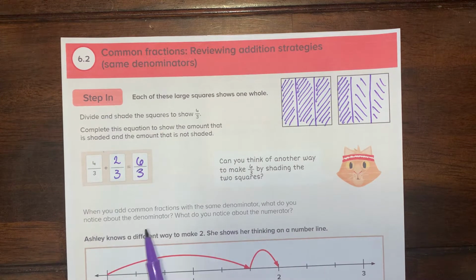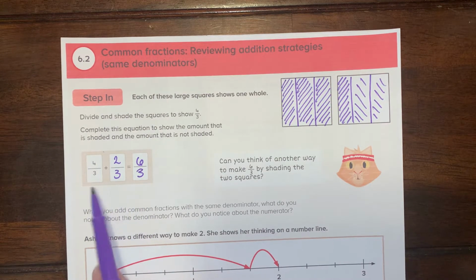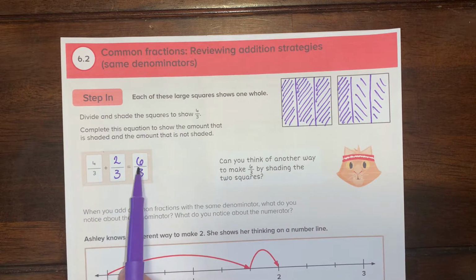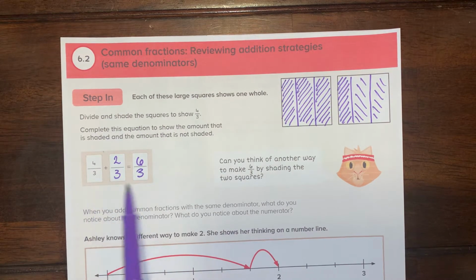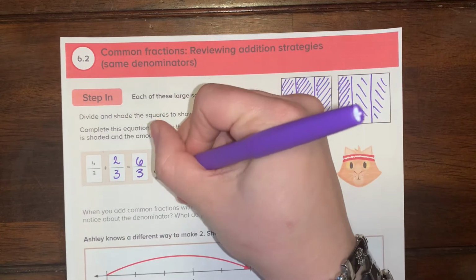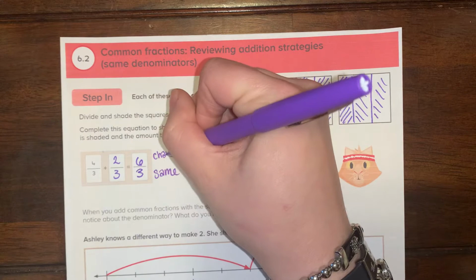All right, so when you add common fractions with the same denominator, what do you notice about the denominator? What do you notice about the numerator? Well, whenever we're adding fractions, we know that we never ever add the denominator. We keep those the same. We only add the numerator. So whenever we see common fractions that we're adding, we know the denominator is going to stay the same. And we know the numerator is going to change.